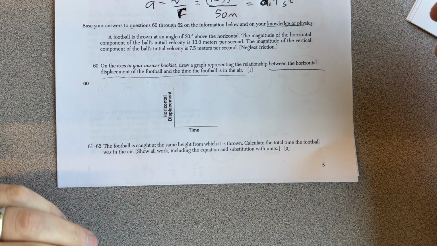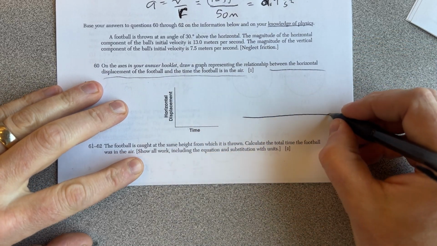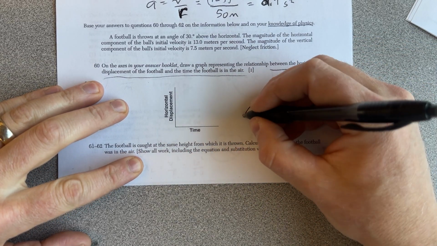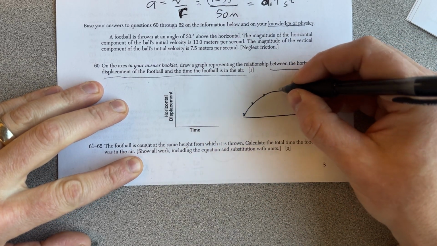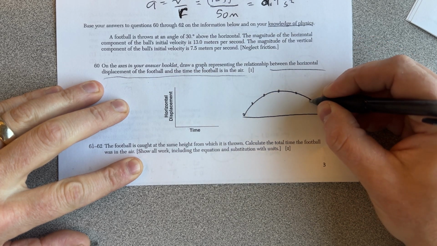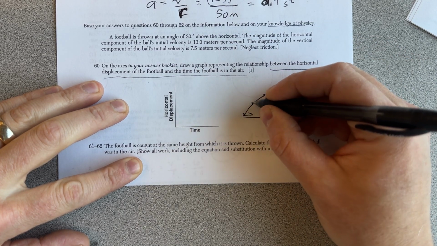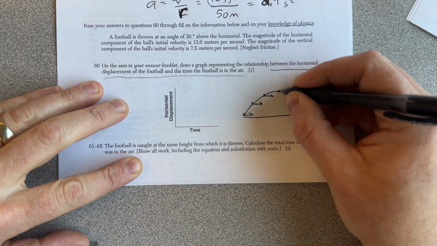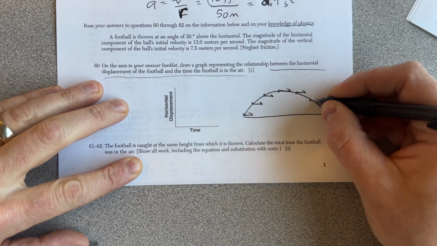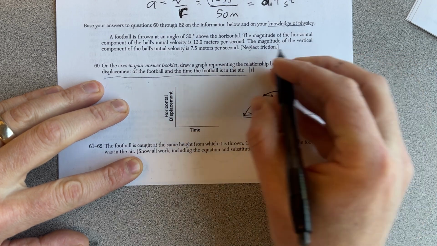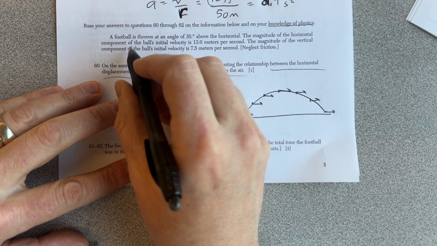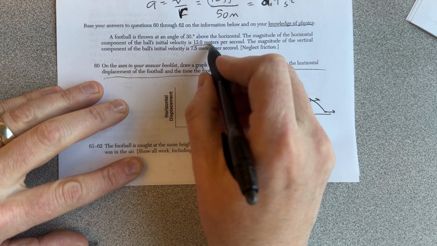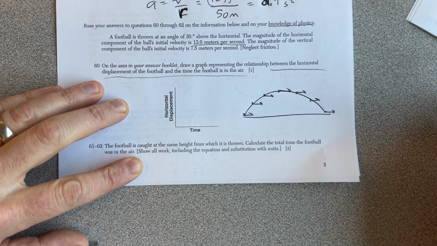All right. So what you've got to realize in projectile motion is that the horizontal velocity is constant. Whatever it was launched at, that's the speed it moves forward with the whole time. So whatever that horizontal component is, 13 meters per second, that's what it is the whole time.